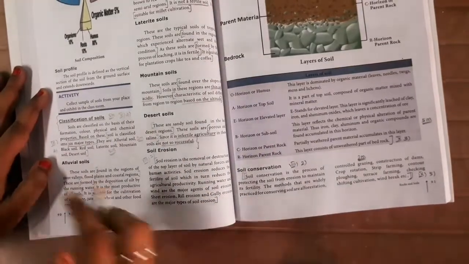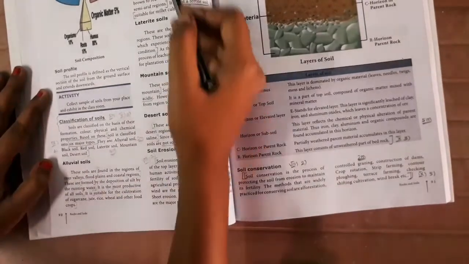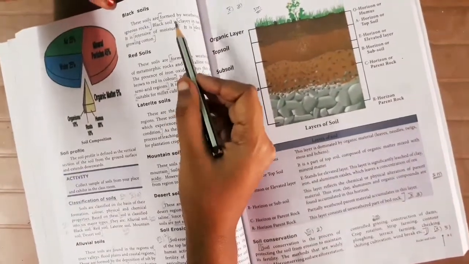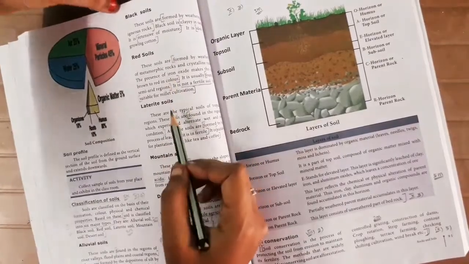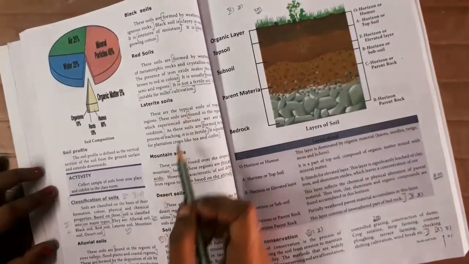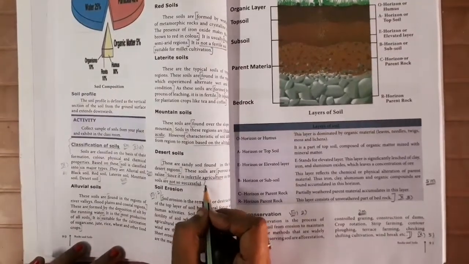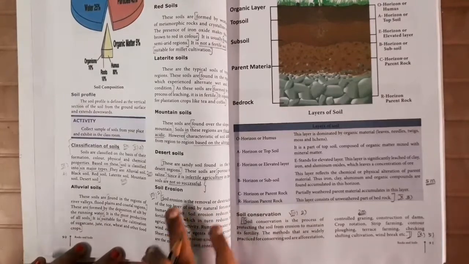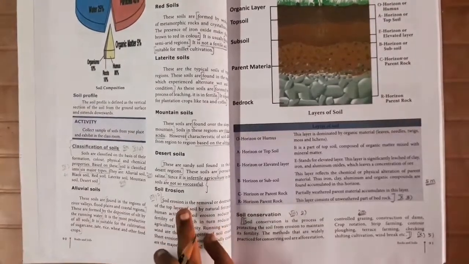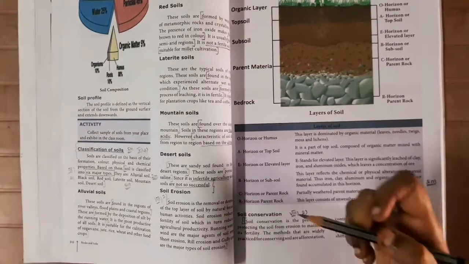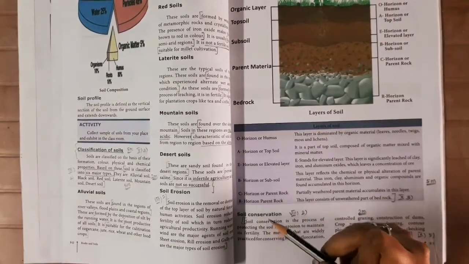Can we repeat it? Alluvial soil, black soil, red soils, laterite soils, mountain soils and desert soils. It is one of the important 5-mark questions. Okay. Now we are going to see what is soil erosion. The next topic is soil erosion.